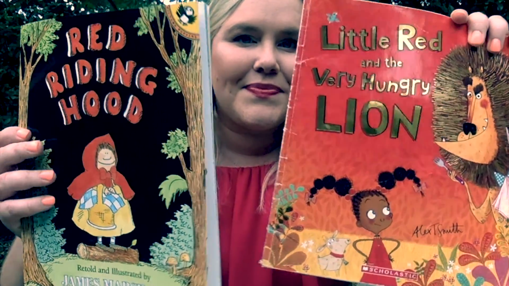Today we're going to be talking about comparing and contrasting stories. Now, whenever we're comparing and contrasting stories, remember, we're focusing on a fictional text. In today's lesson, we're going to be reading these two stories. But before we can compare and contrast them, there's some important information that you need to know.